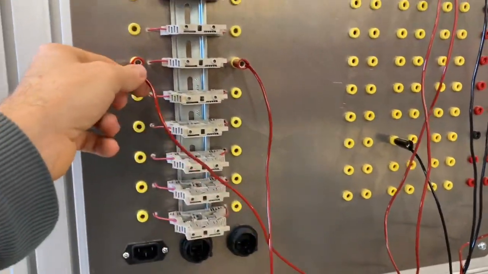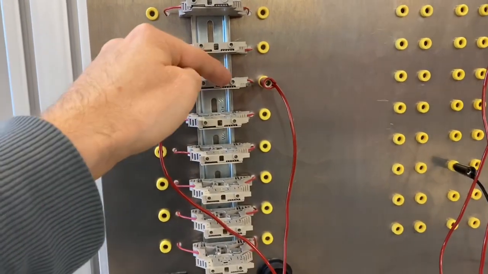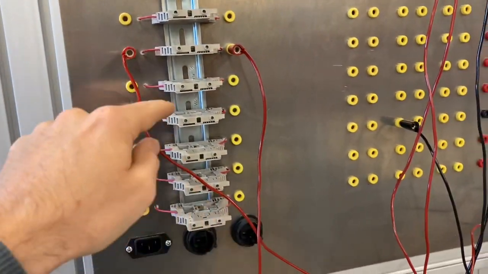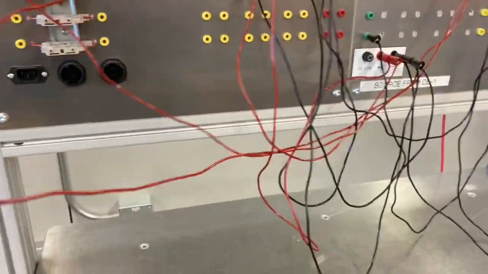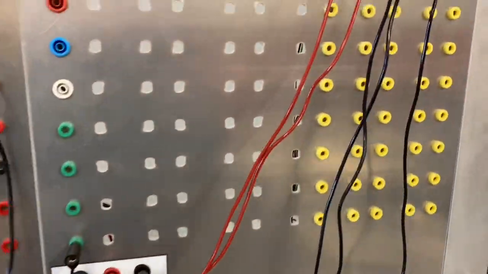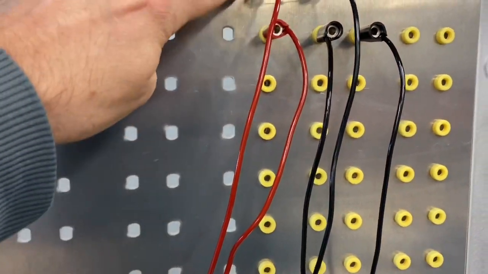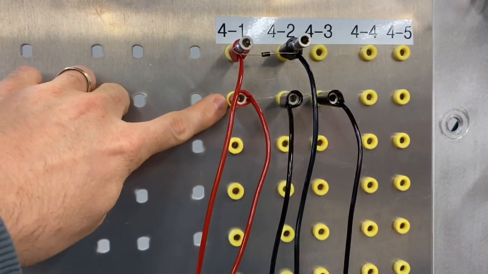But I thought I'd still throw the fuse in for the analog input because it's nice, you can isolate it here. So power comes over, and then on this side, this flows over and goes out right here on 4-1, but on the plug below.